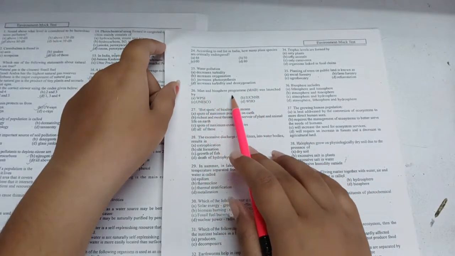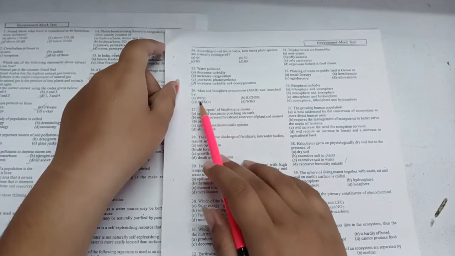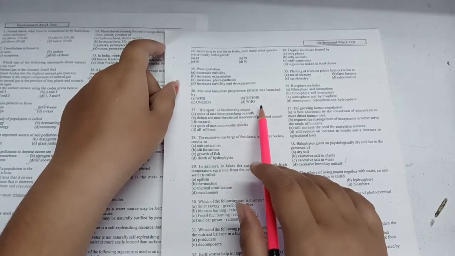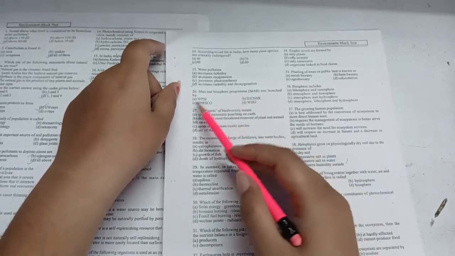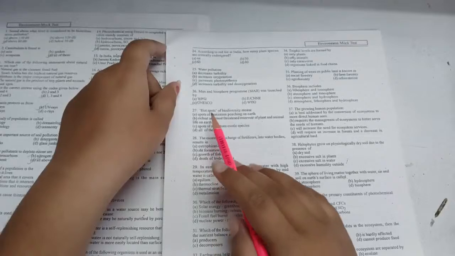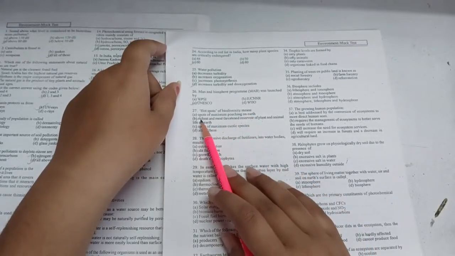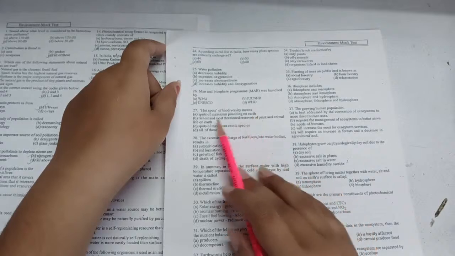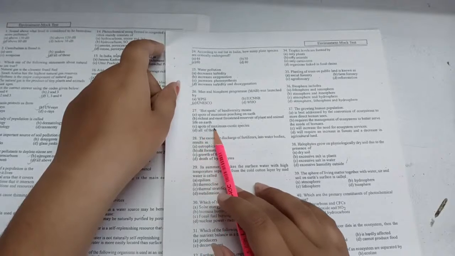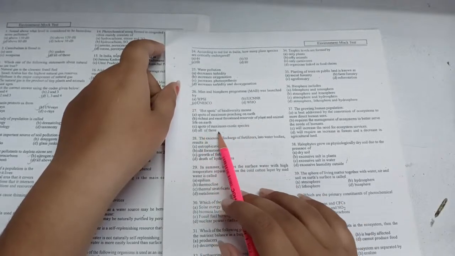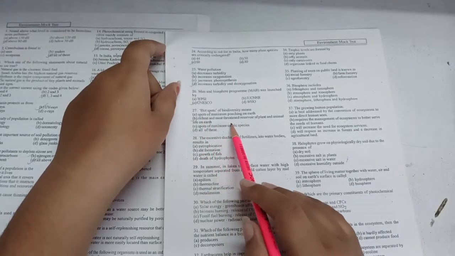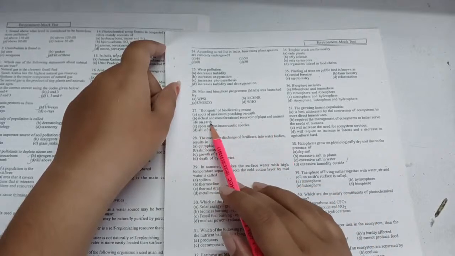Man and Biosphere program was launched by WPSI, IUCNR, UNESCO, WHO. तो इसका आंसर है सी, यूनेस्को. Hotspots of biodiversity means spots of maximum poaching on Earth, richest and most threatened reservoir of plant and animal life on Earth, spots of maximum exotic species, all of these. तो इसका आंसर है ऑप्शन बी, richest and most threatened reservoir of plant and animal life on Earth.